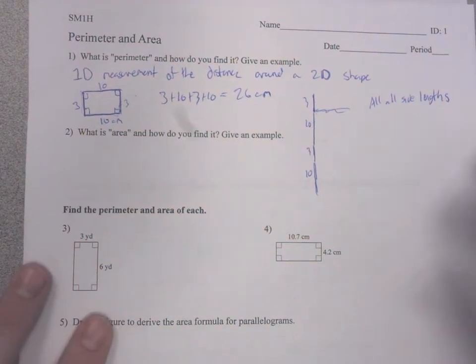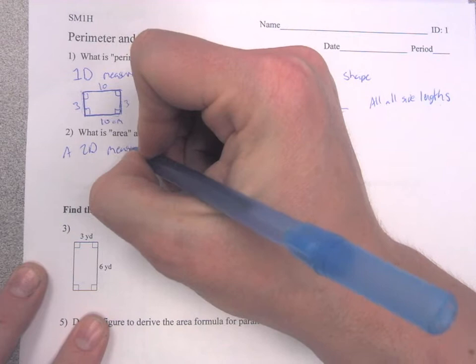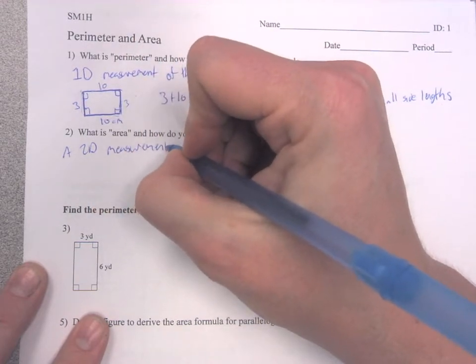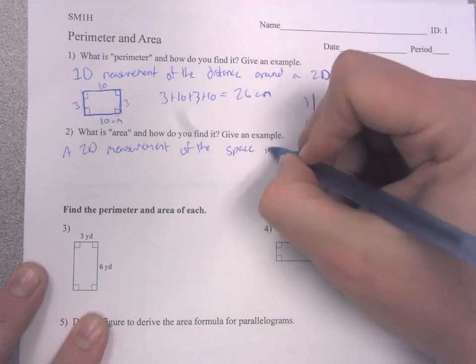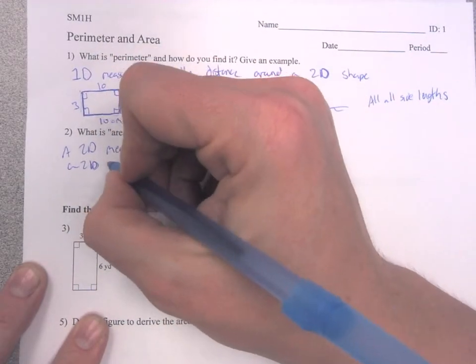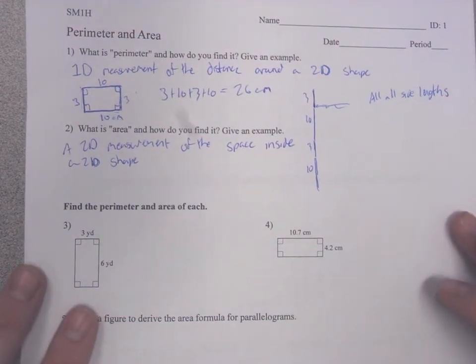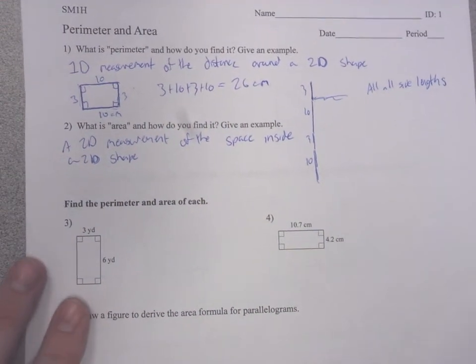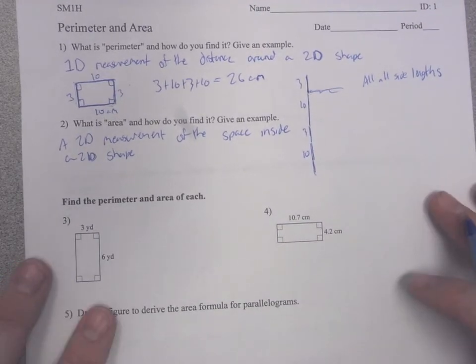Right, so area is a 2D measurement of the space inside a 2D shape. Okay? Or in other words, it's like how many little squares fit inside of a shape. How many square units fit inside of a shape.